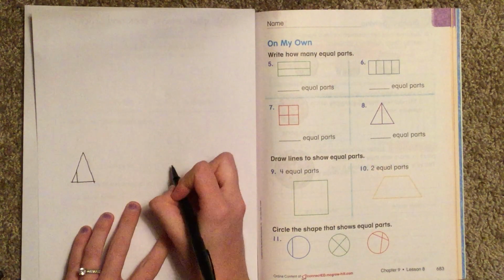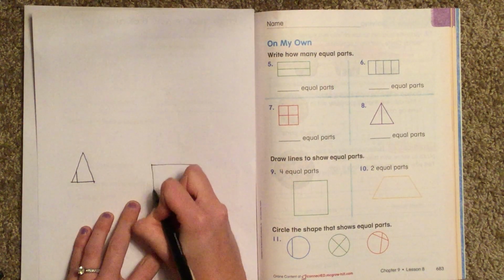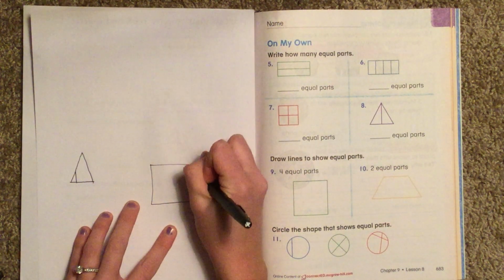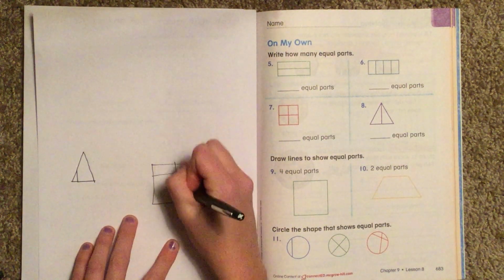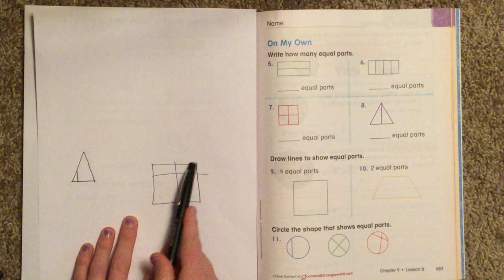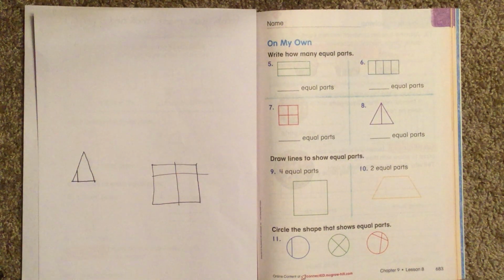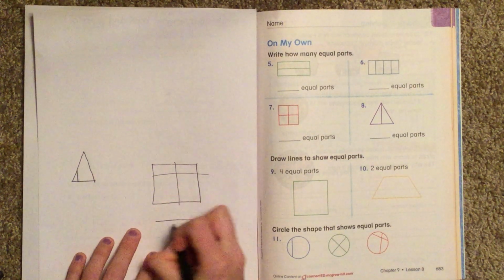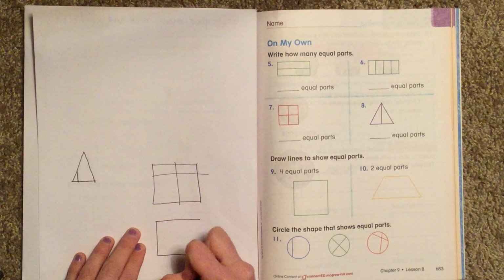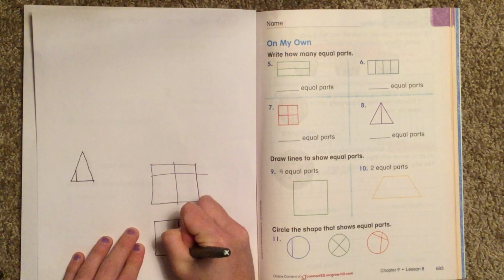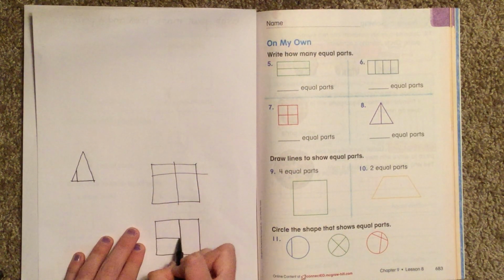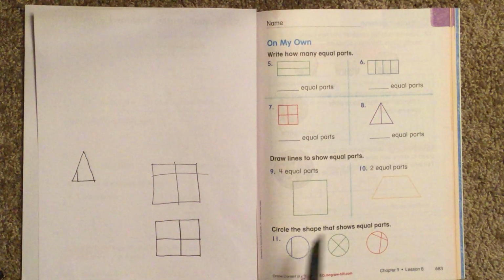So let's say if I have this square. And then I'm just like, oh, okay, 4 equal parts. And I go like this and this. I have 4 parts. But are they equal? No. So I'm going to have to try again. And this time I'm going to need to be a little more careful to make sure that the parts are the same size. So I'm going to draw here, and then I need to go right here to make them equal. Okay, so try your best to do that.